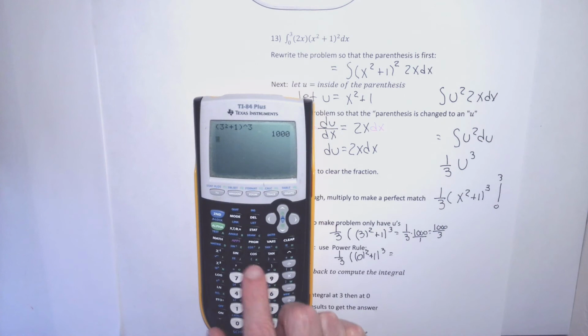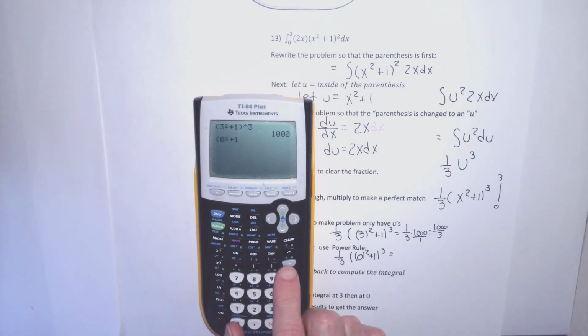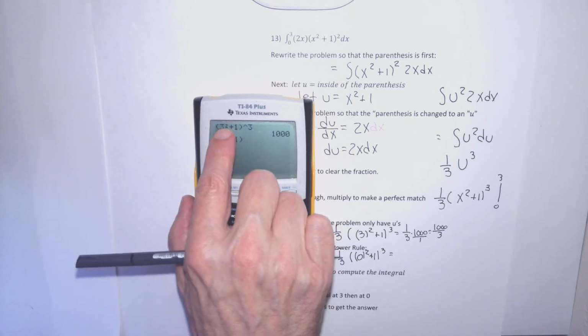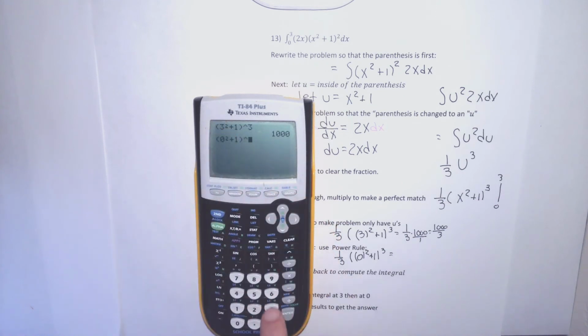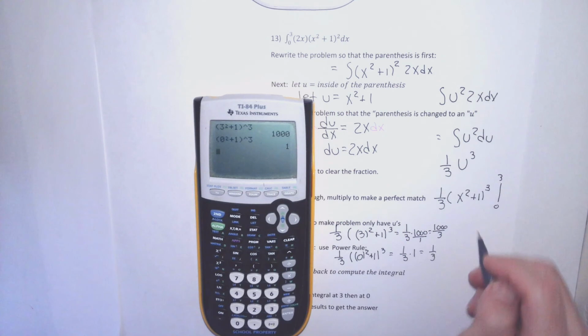Let me get that 0 squared plus 1 cubed. I didn't need to put the 0 in a parentheses nor the 3 with the exponent in a parentheses because they're positive. The parentheses comes out to 1, so I'm left with 1/3 times 1, and 1/3 times 1 is just 1/3. So I put the numbers into the integral, and now I subtract them.